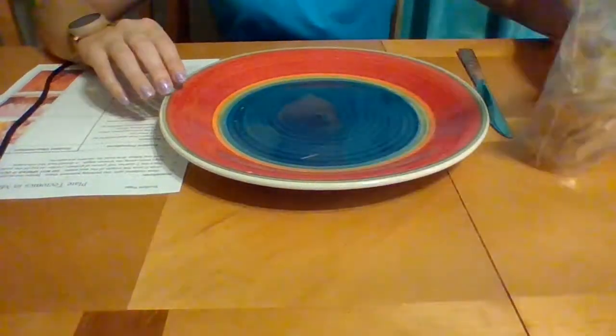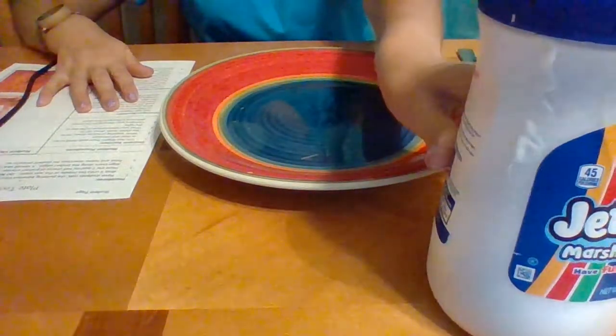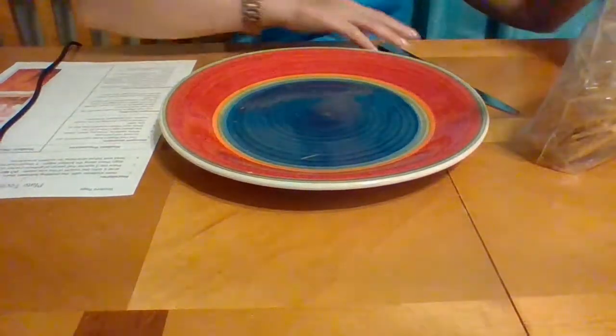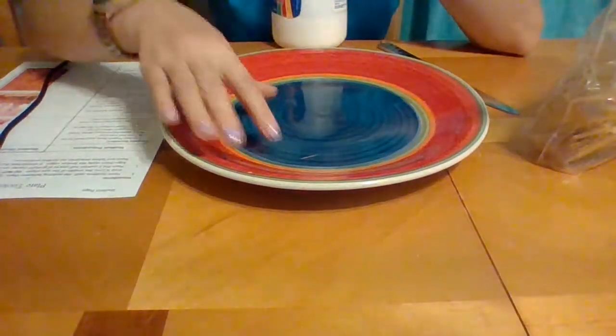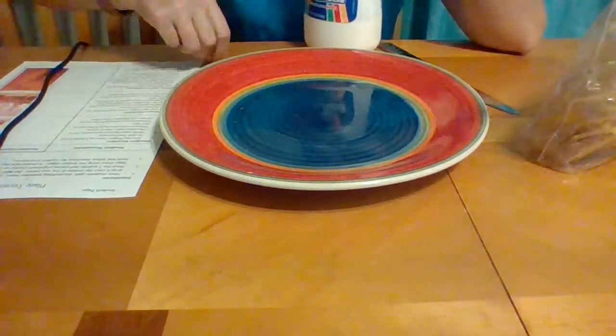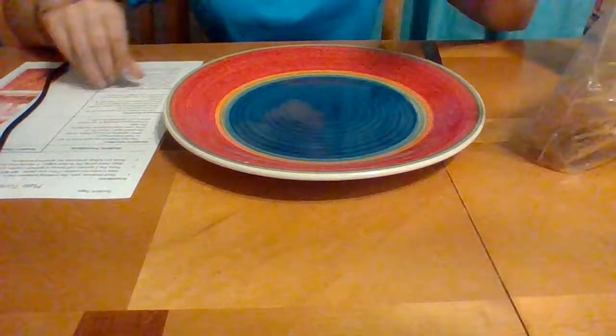Our materials are graham crackers. Like I said, I'm using marshmallow cream and a butter knife for a spoon. You can either use wax paper or a plate. Make sure that it's big enough for you to be able to slide your graham crackers around on.